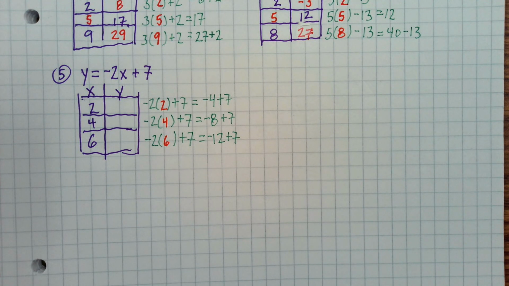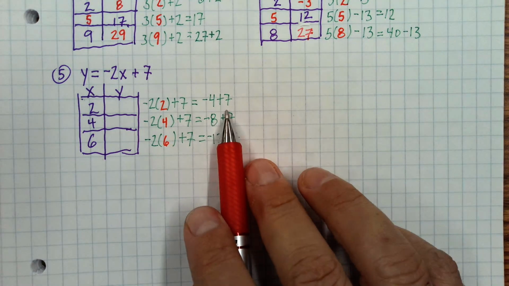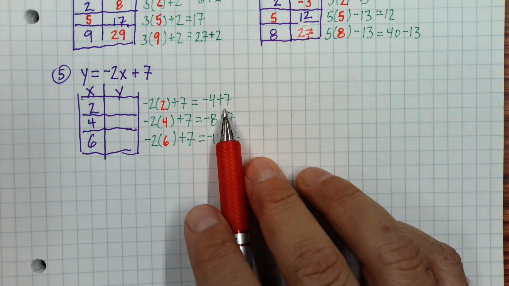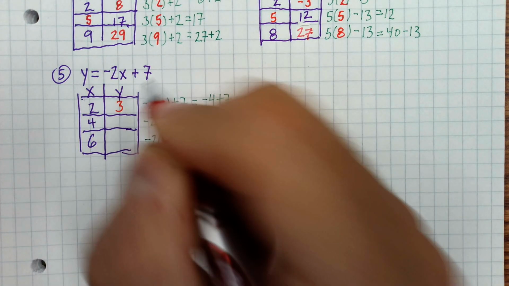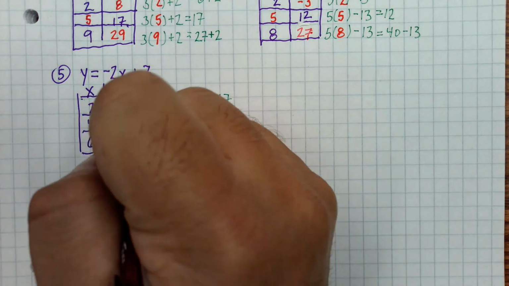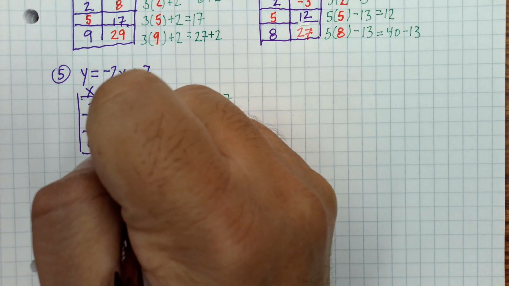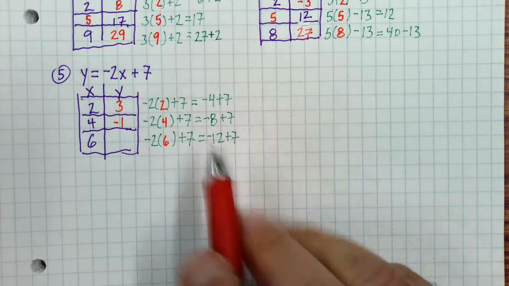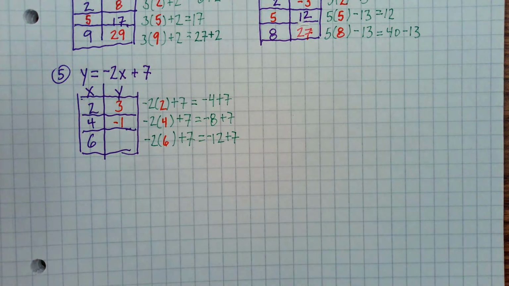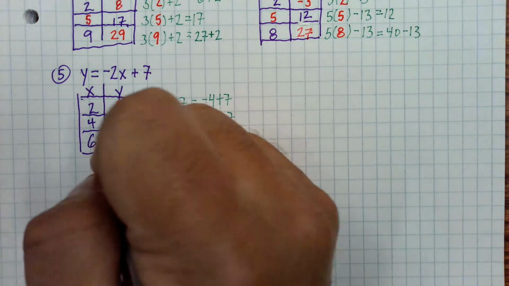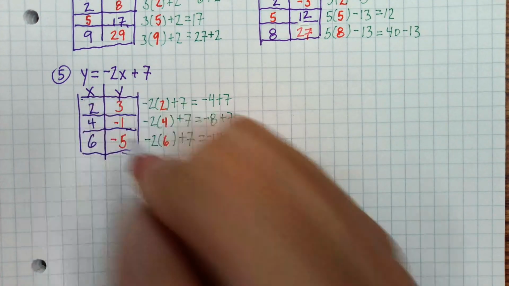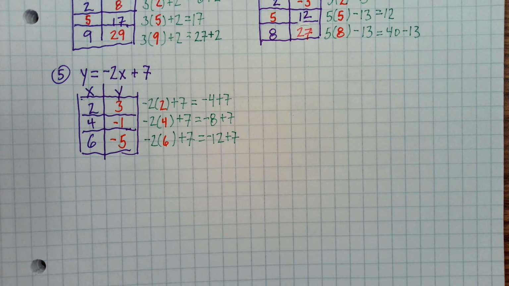Okay. So let's see. -4 plus 7 is +3. -8 plus 7 is -1. The bigger number is negative, so you go with a negative sign. Same thing here. You're going to subtract, but keep the sign of the negative. That would be -5. Okay?